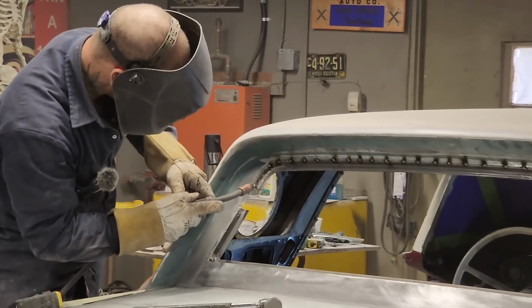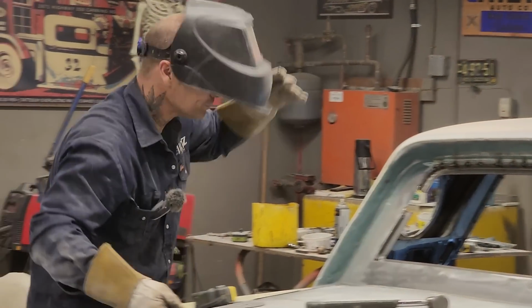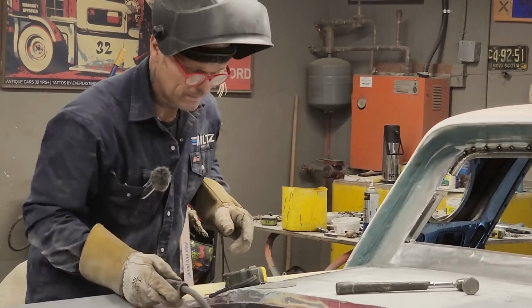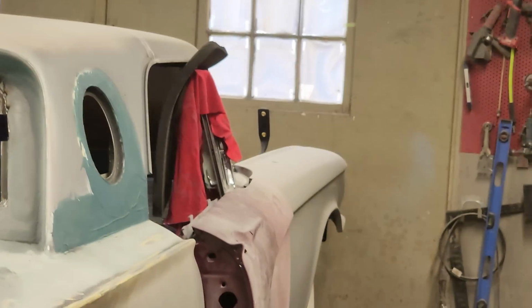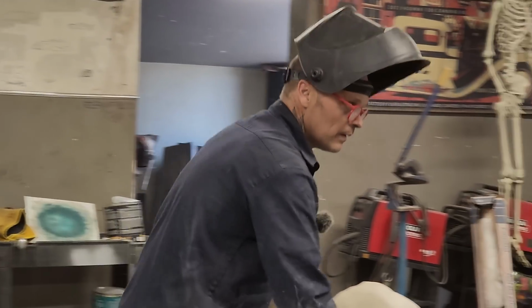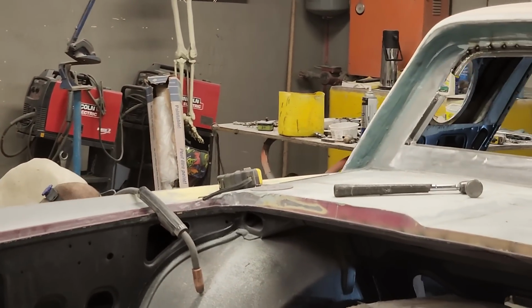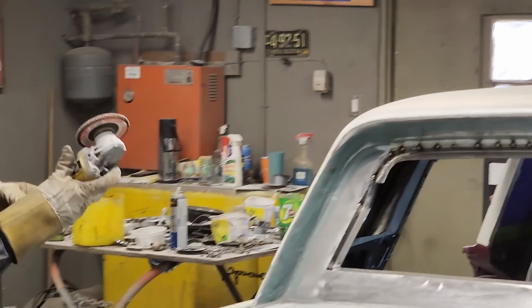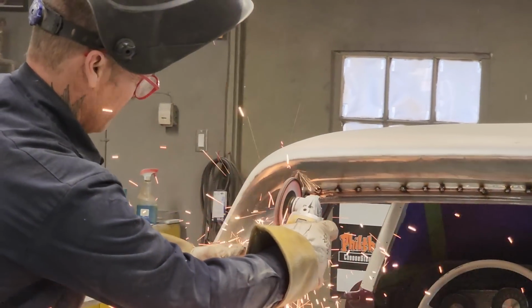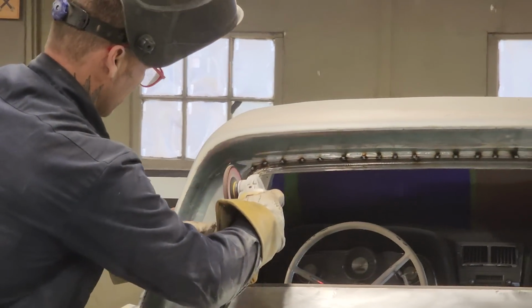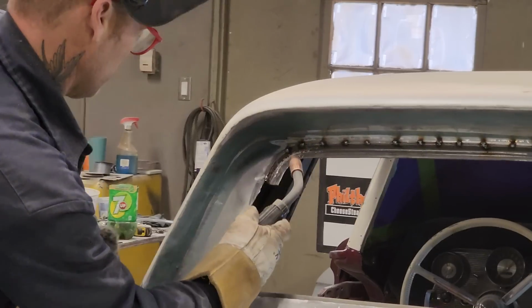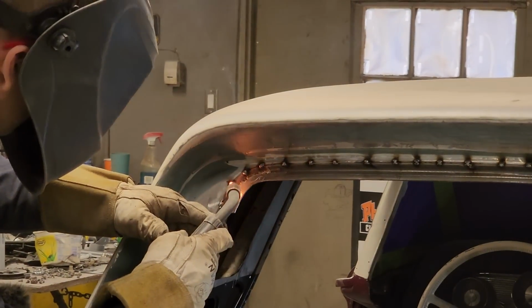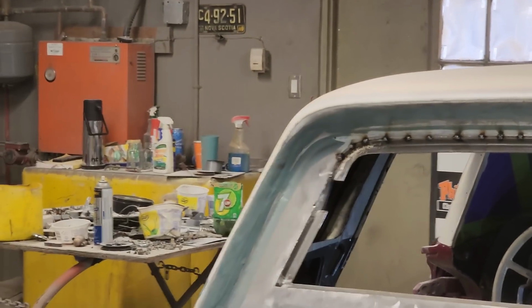Grind that in a little bit more. Just got to flapper wheel that out a little bit more. This straight.